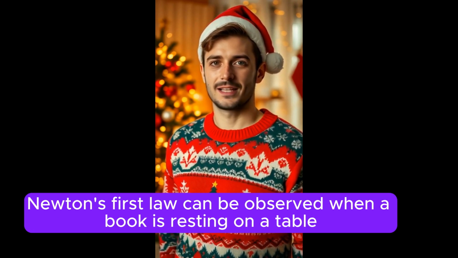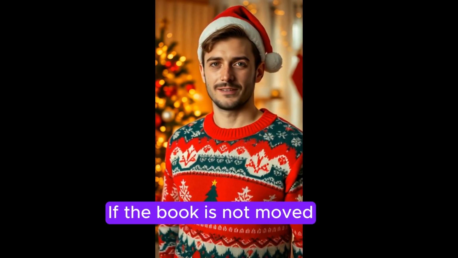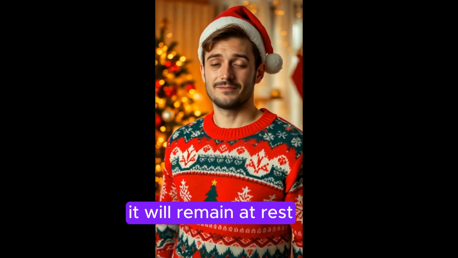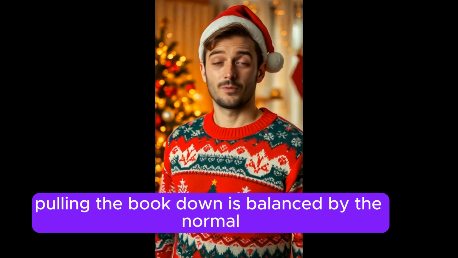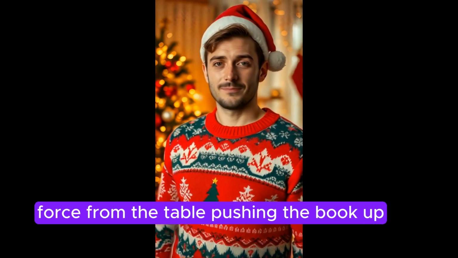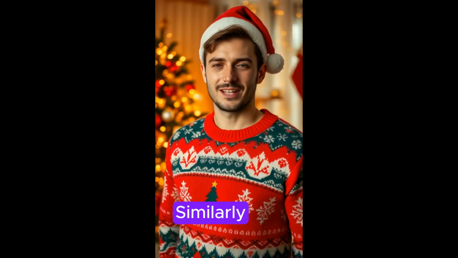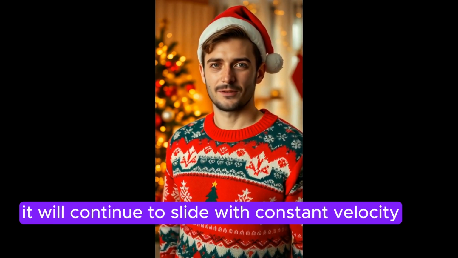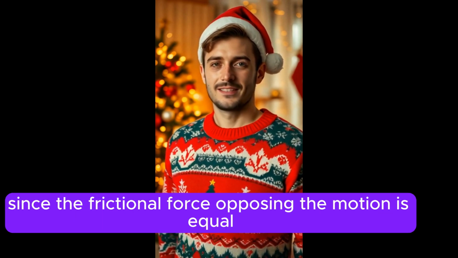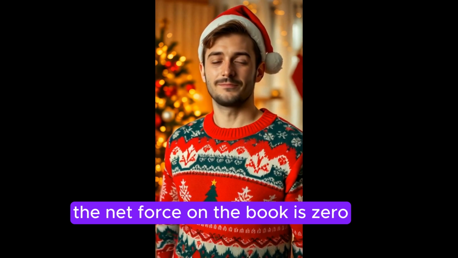Newton's first law can be observed when a book is resting on a table. If the book is not moved, it will remain at rest. This is because the force of gravity pulling the book down is balanced by the normal force from the table pushing the book up. Since the net force on the book is zero, it remains at rest. Similarly, if the book is sliding on the table, it will continue to slide with constant velocity, since the frictional force opposing the motion is equal and opposite to the applied force.